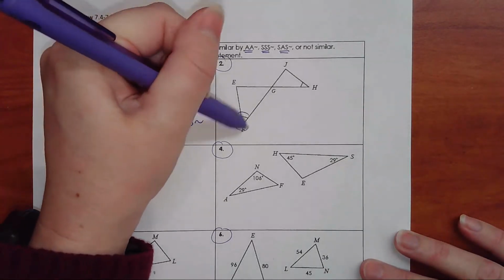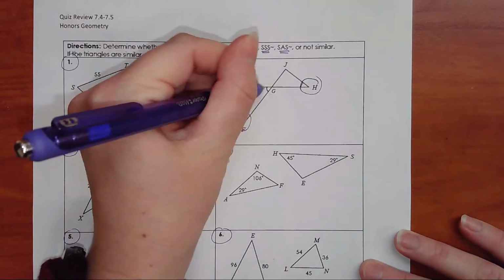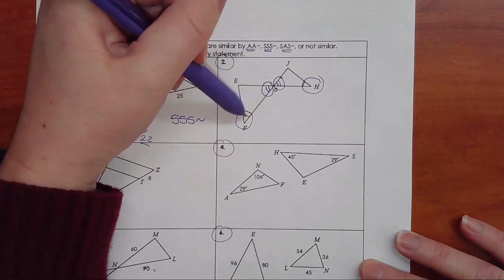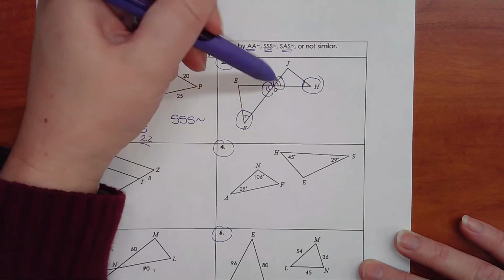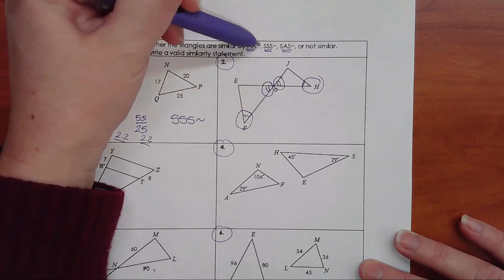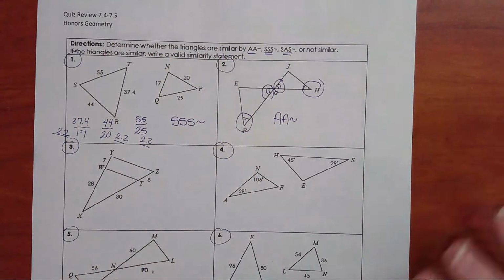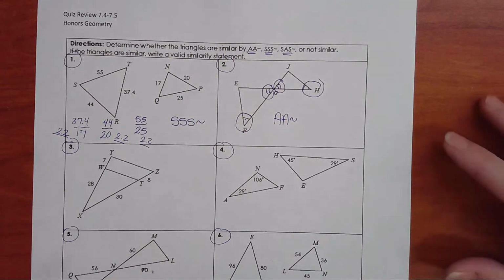Number 2, now this one does not really require any work. So we have an angle in common, and then they also have vertical angles. So now each triangle has 2 angles that match up to the other 2 angles in the other triangle. So these ones are similar by angle, angle. So angle, angle really doesn't require work if it just has markings.